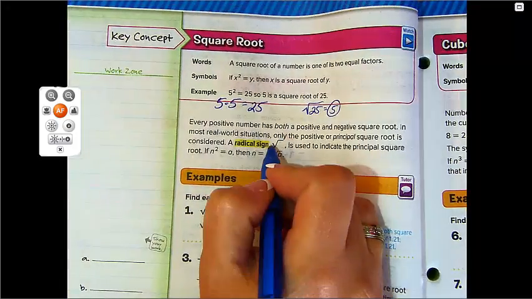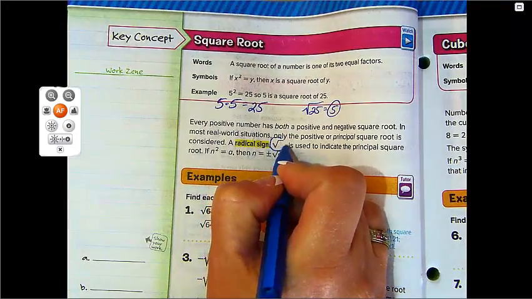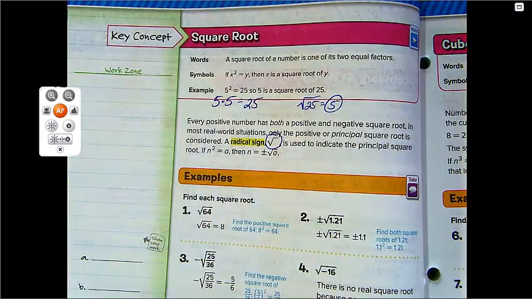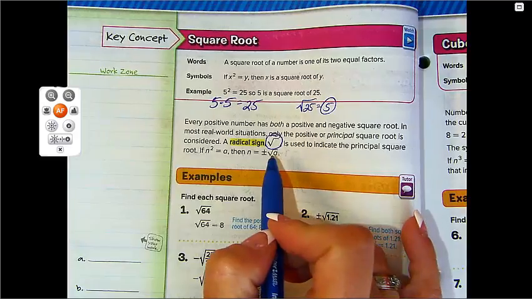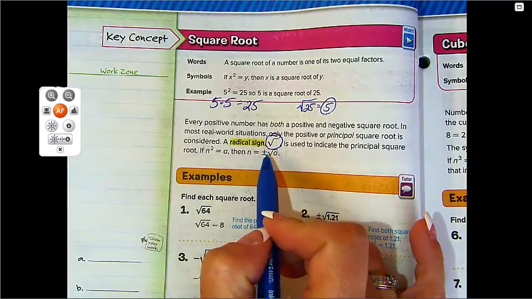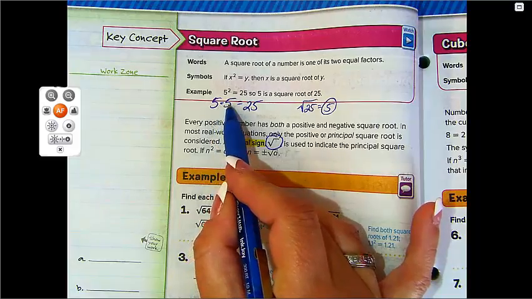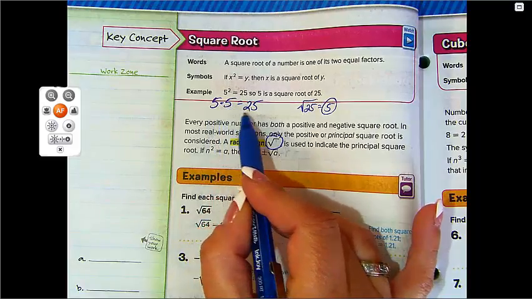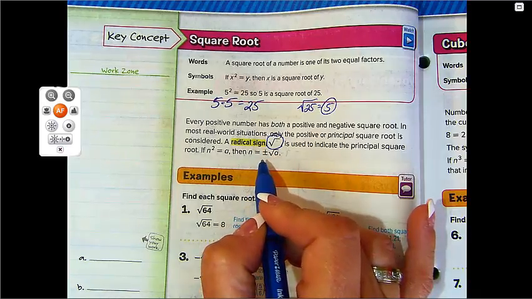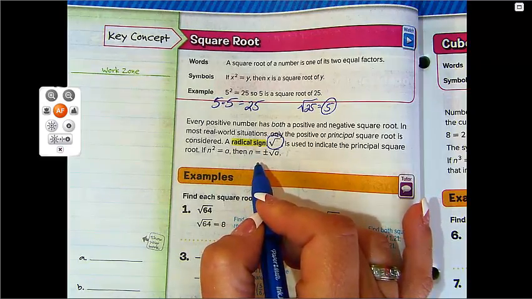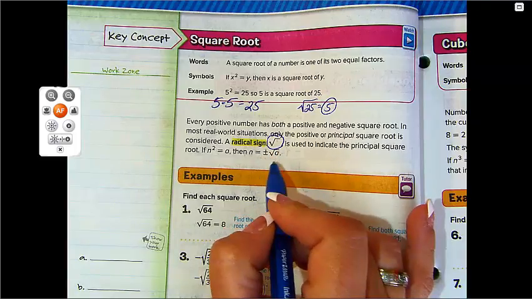Again, down here it talks about the radical sign. We've already said that. This sign right here is your radical sign. And remember that your square root can be both positive and negative, because I can take a negative 5 times a negative 5, and hopefully you remember that a negative times a negative is a positive. So I can take a negative 5 times negative 5 and get a positive 25, or I can take a positive 5 times a positive 5 and get 25.